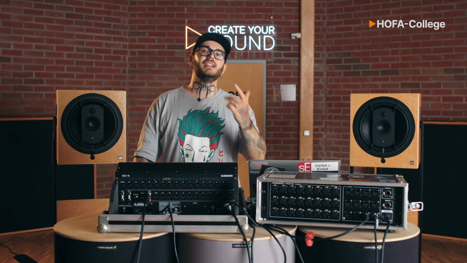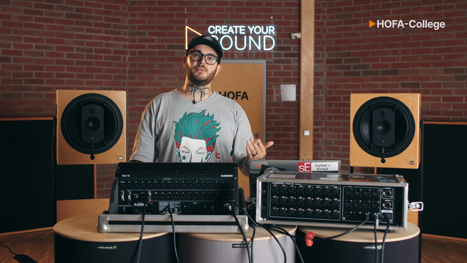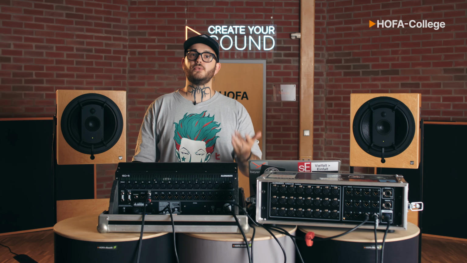As you can see, integrating your HOFA plugins into a live mix is not very complicated. And you can transfer your usual workflow from your DAW into a digital mixing console.